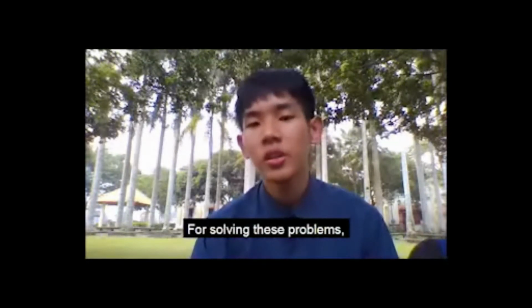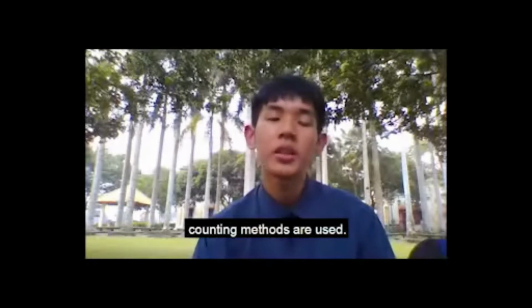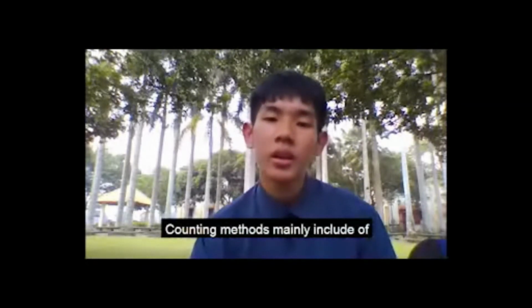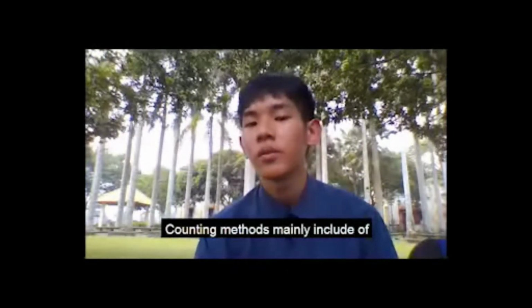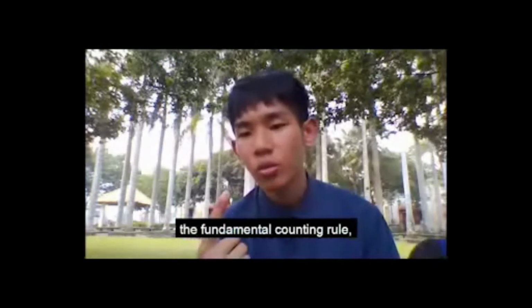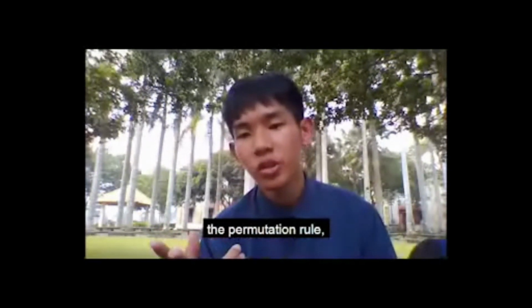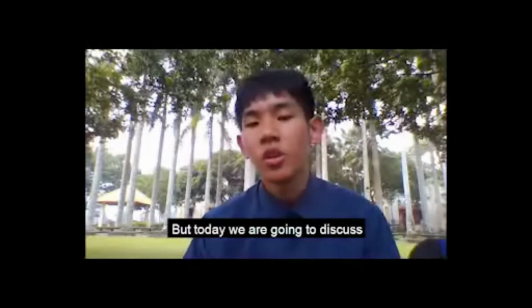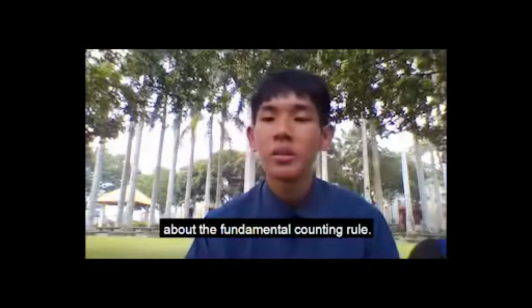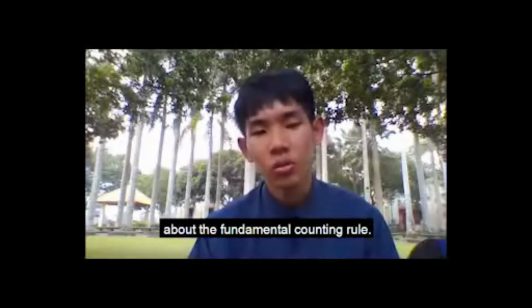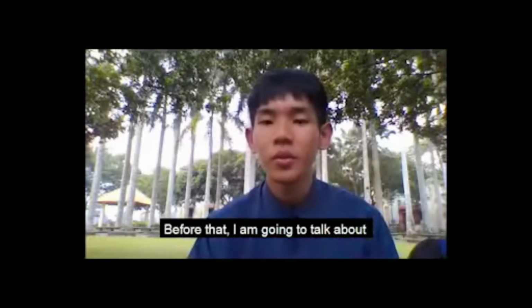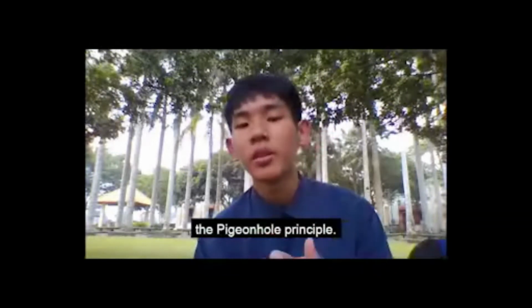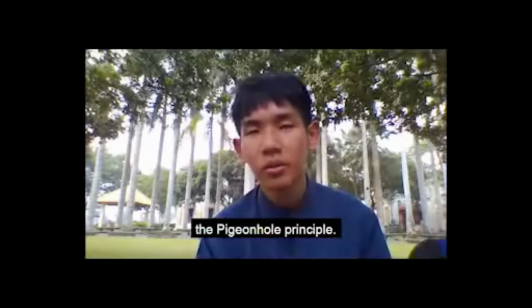For solving this problem, counting methods are used. Counting methods mainly include the fundamental counting rules, the permutation rules, and the combination rules. But today we are going to discuss the fundamental counting rules. Before that, I'm going to talk about the pigeonhole principle.